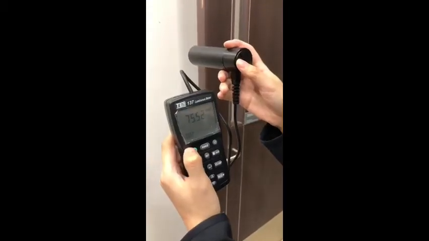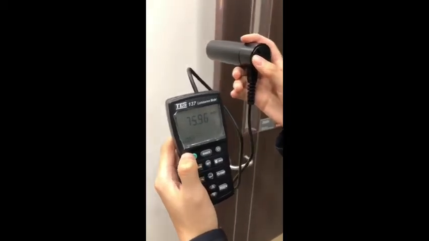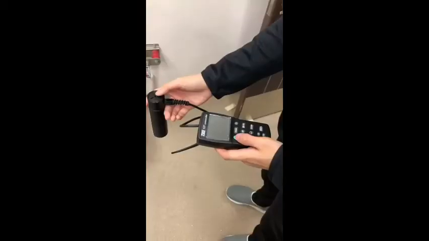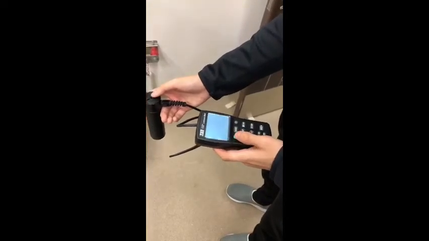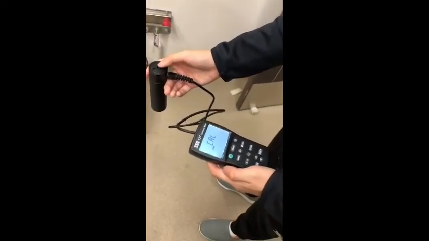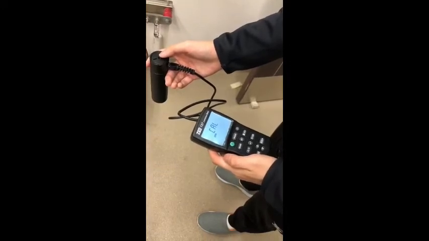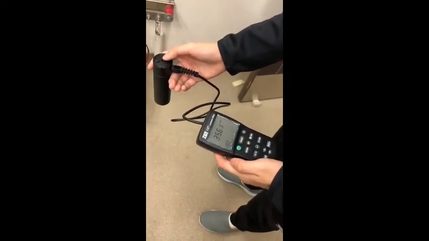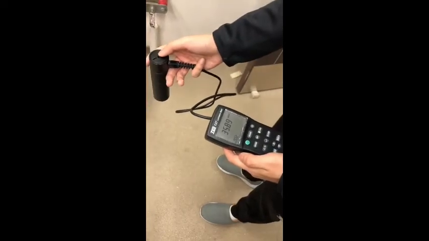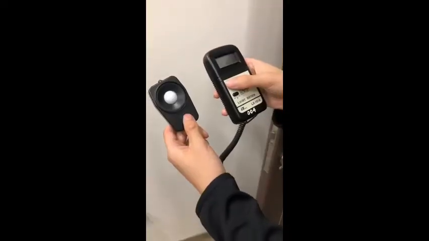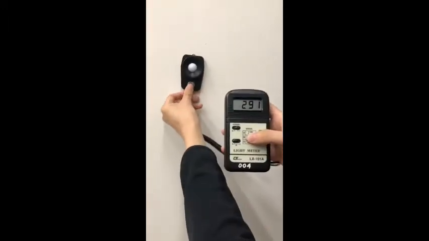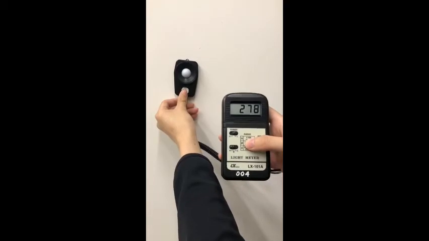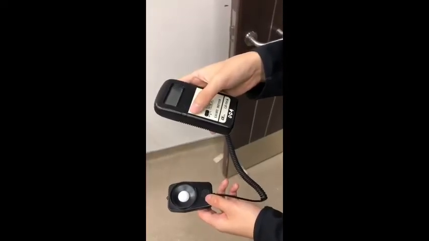Measure the luminance of the wall. Measure the luminance of the floor. The illuminance of the wall. Measuring the illuminance of the work plane.